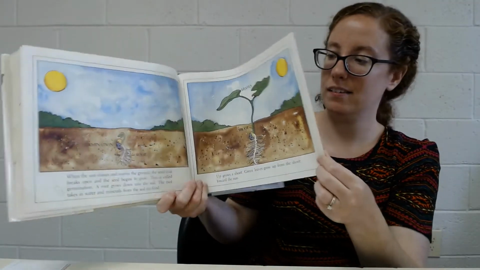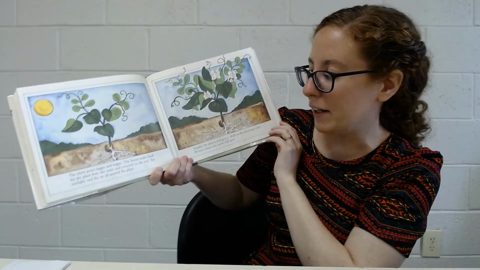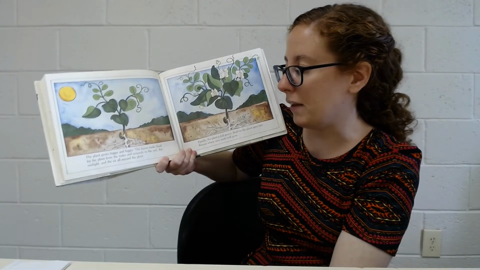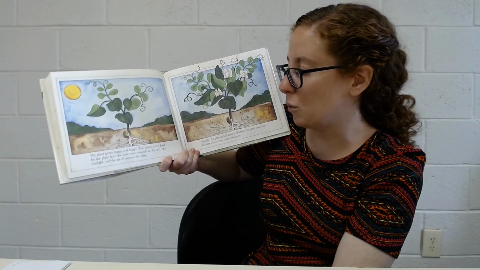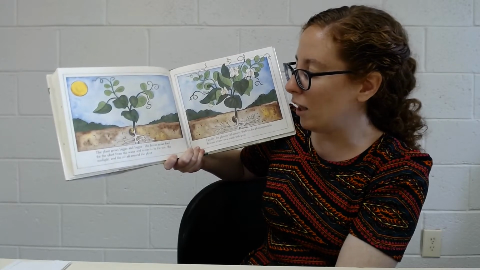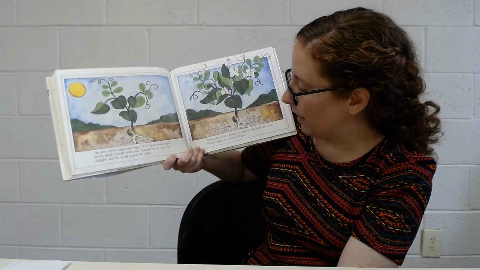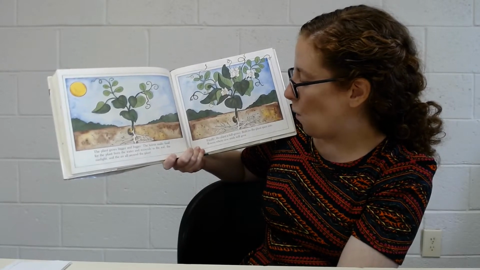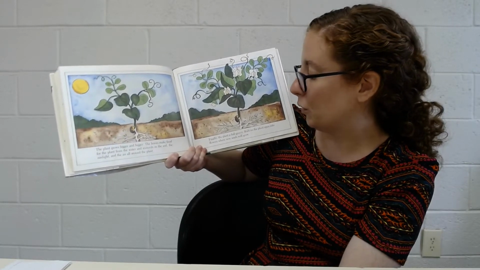The plant grows bigger and bigger. The leaves make food for the plant from the water and minerals in the soil, the sunlight and air all around the plant. Finally, the plant is full grown. Buds on the plant open into flowers where new seeds will grow.